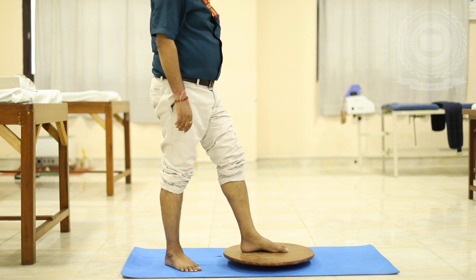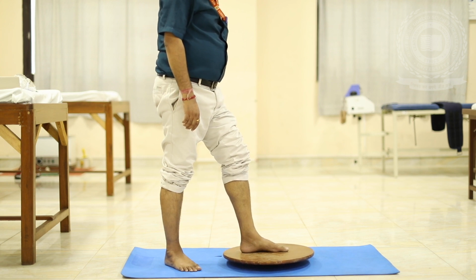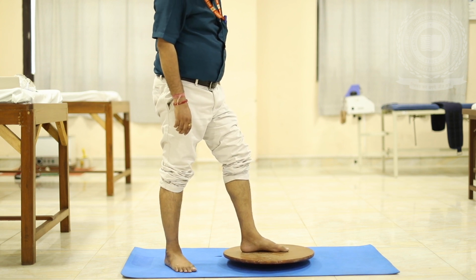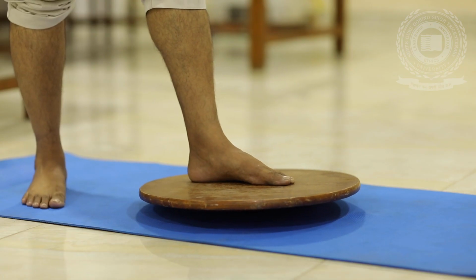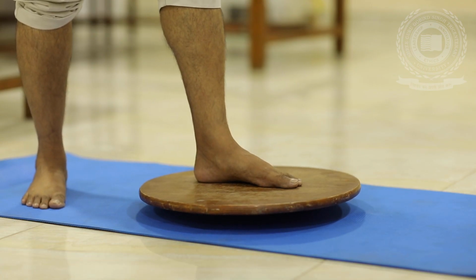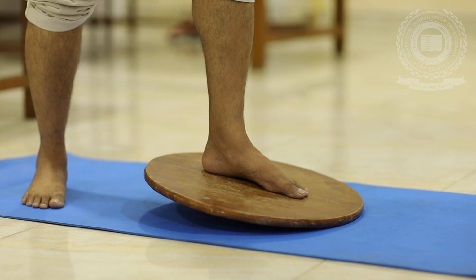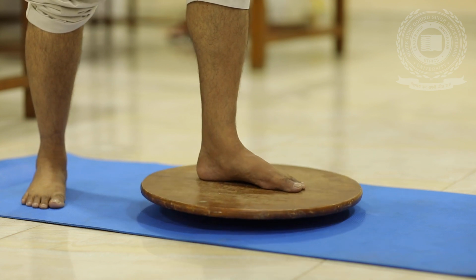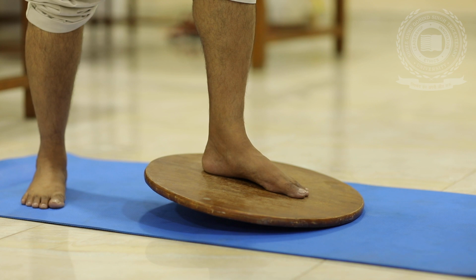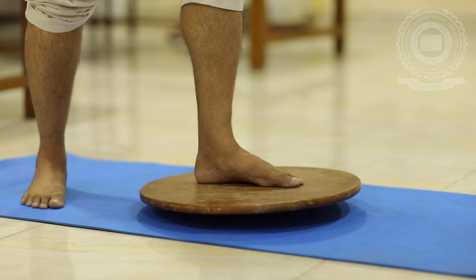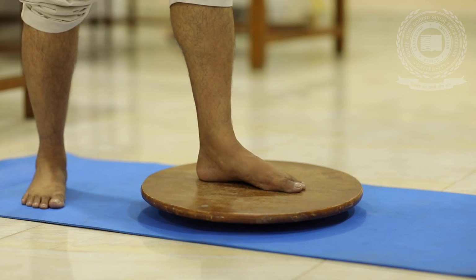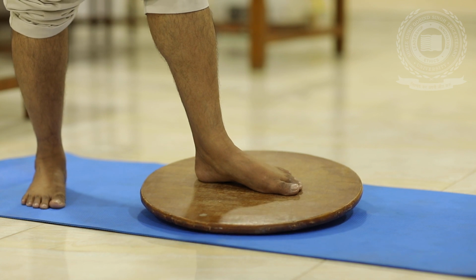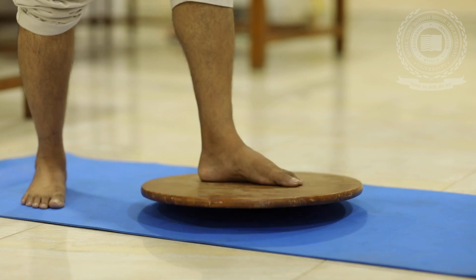Next is the BAPS board exercise to increase the proprioception of the ankle joint. First I'll place the foot in the center of the BAPS board and I'll push it anteriorly and posteriorly, for plantar flexion anteriorly and dorsiflexion posteriorly, and for eversion medially and inversion laterally.